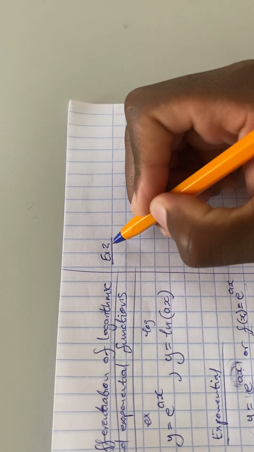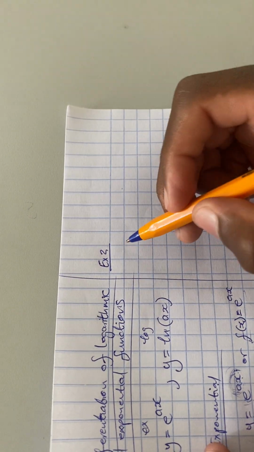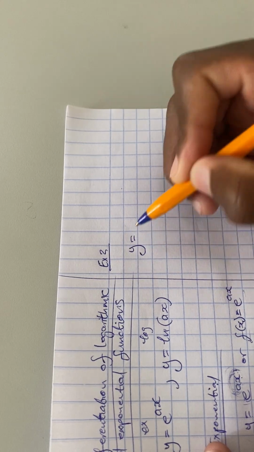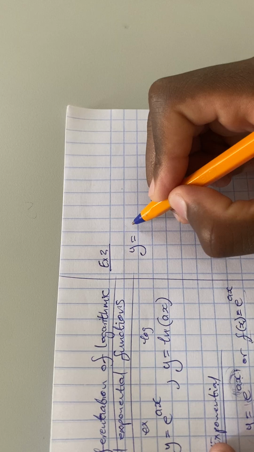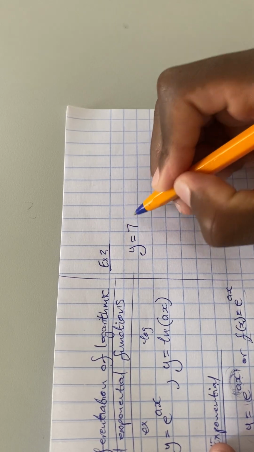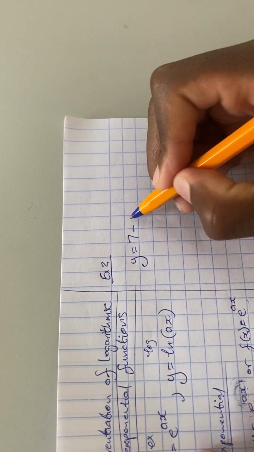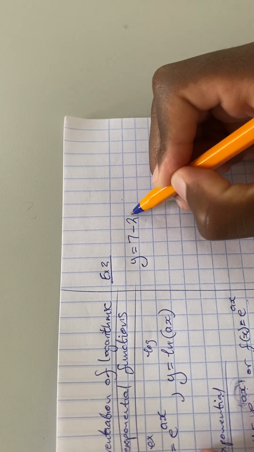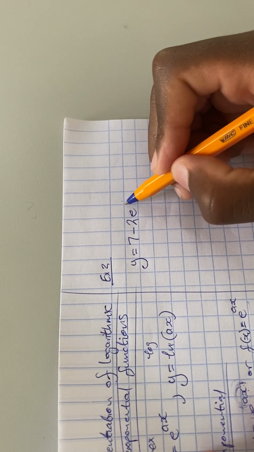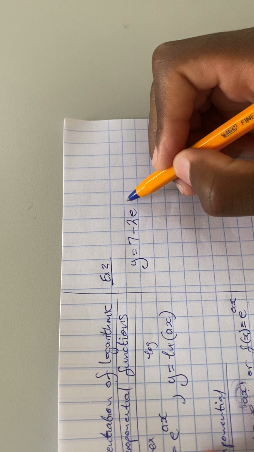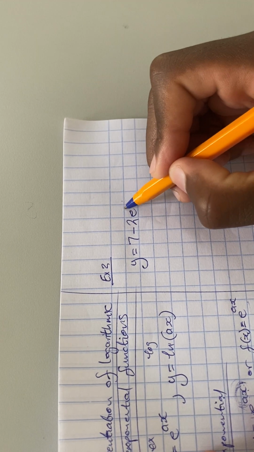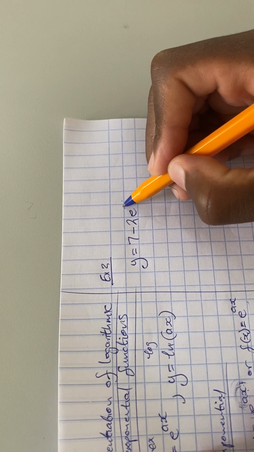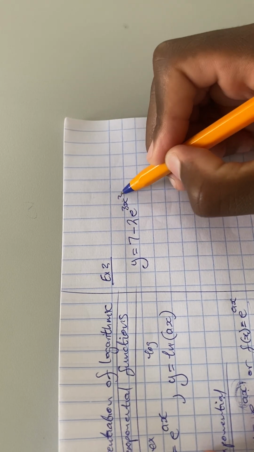So example 2, you're given a function y is equals to 7 minus 2e to the power 3x squared.